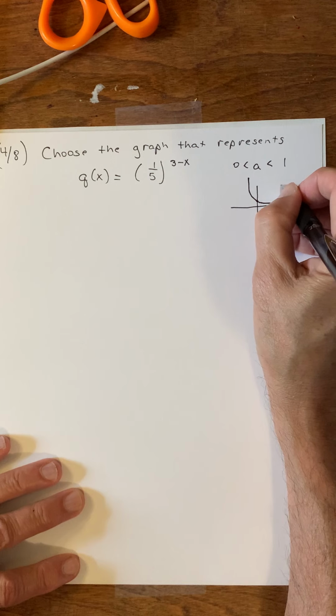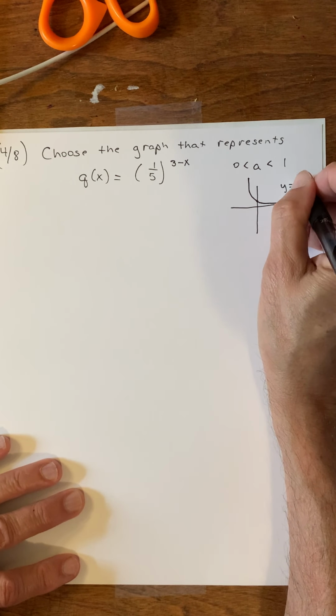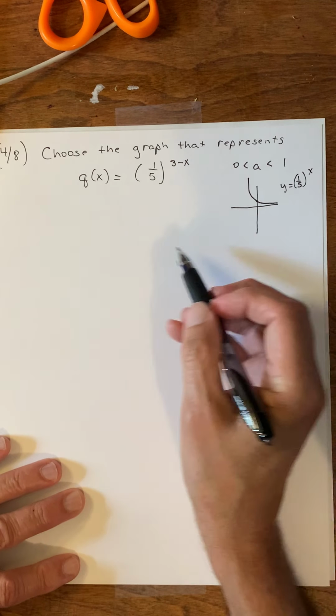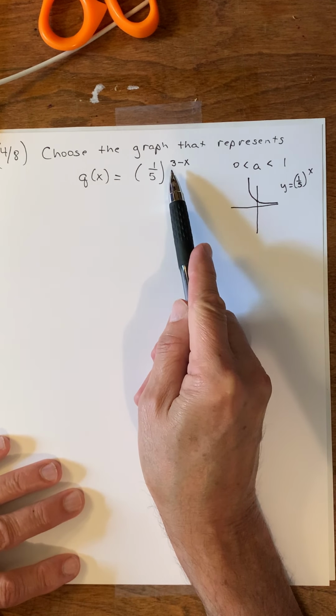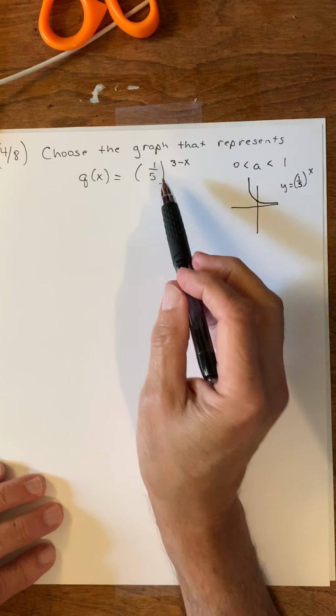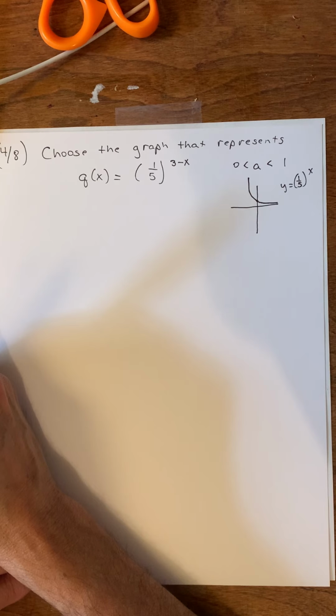That's what y equals (1/5) to the x power would look like. But please notice I have some transformations. Now we're going to have to be careful in dissecting this transformation.